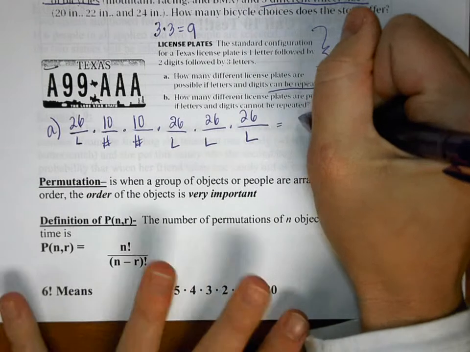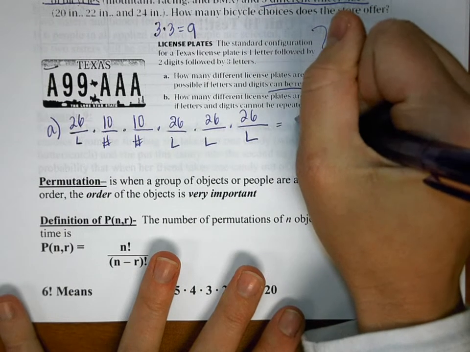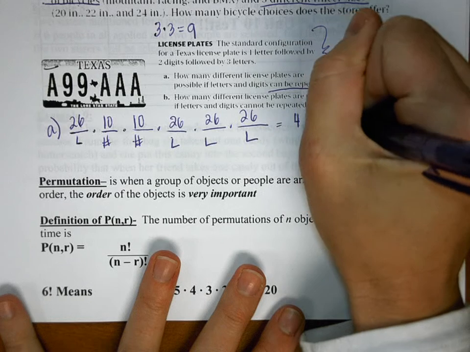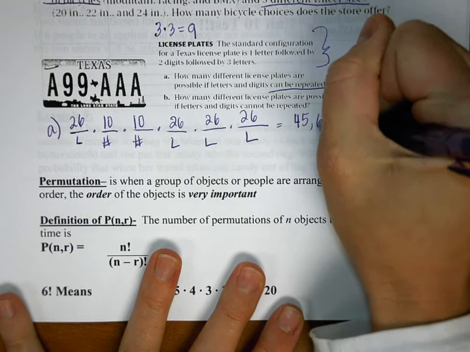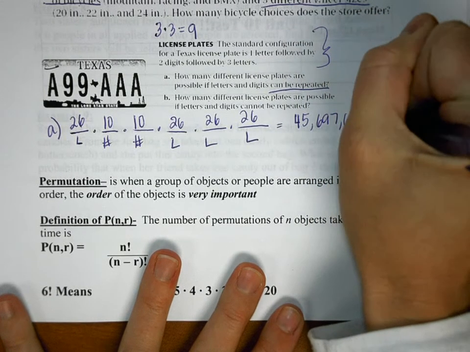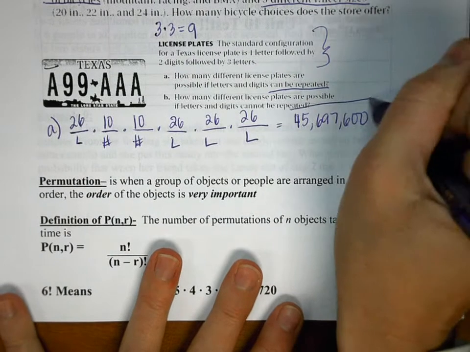So when we multiply that out, and if you don't have calculators, you might want to grab one. You're going to need one. It's 45,697,600. And that is your answer for A.